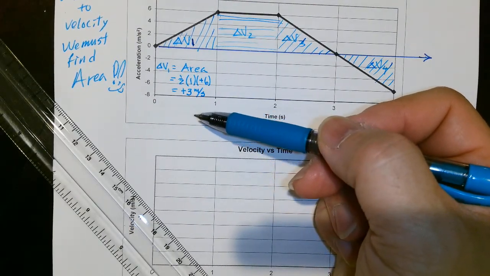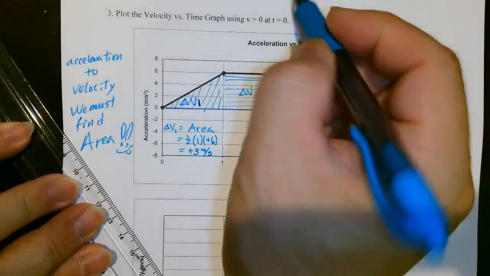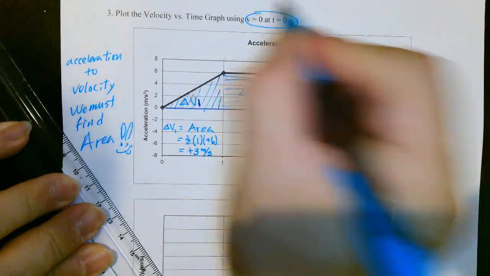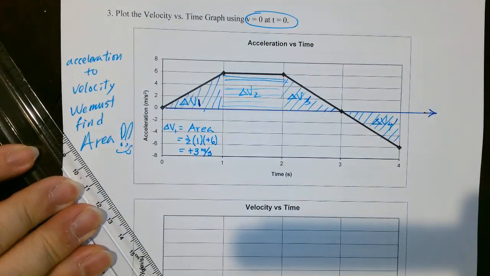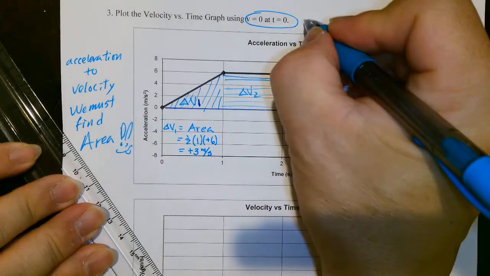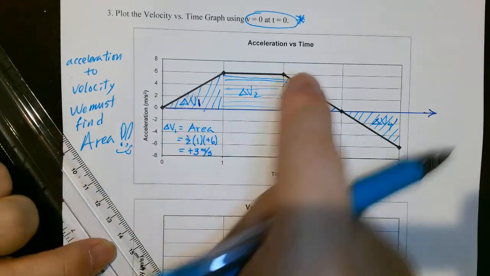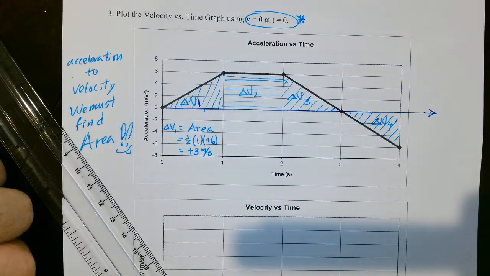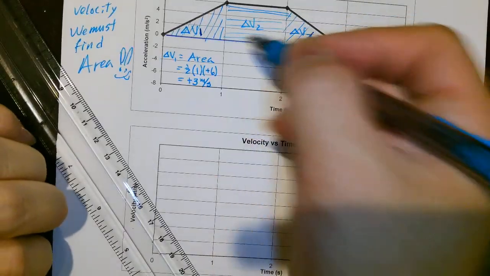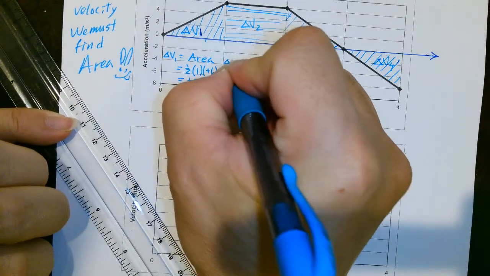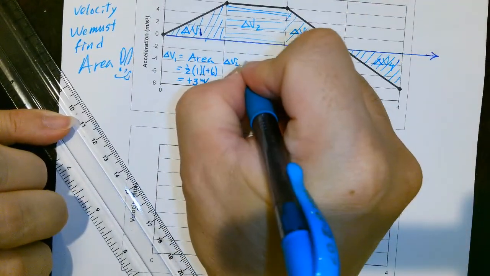But where did it start? We have to have this initial parameter in order to get this thing started. So this is very important when we are finding areas, because this gives us our starting point. Let's continue on. Let's find the change in velocity for the second part.